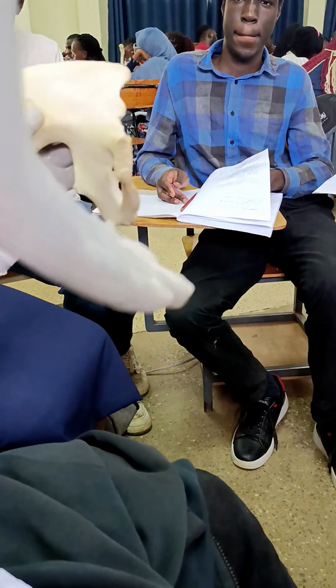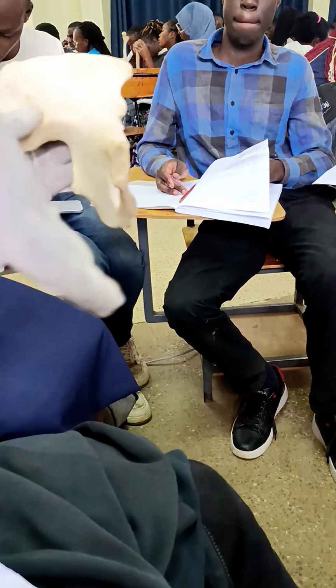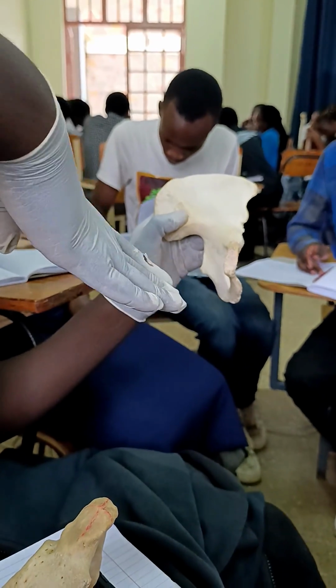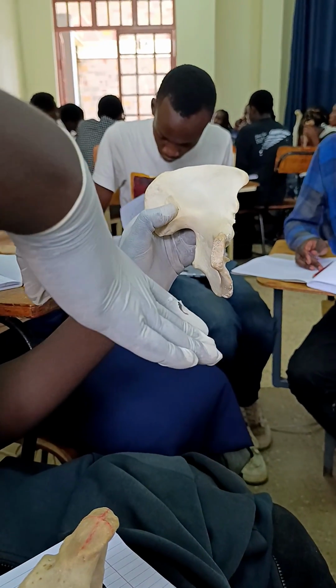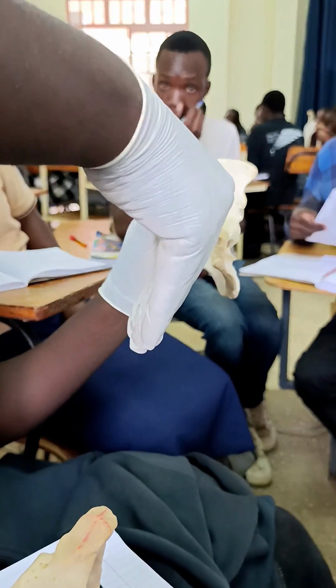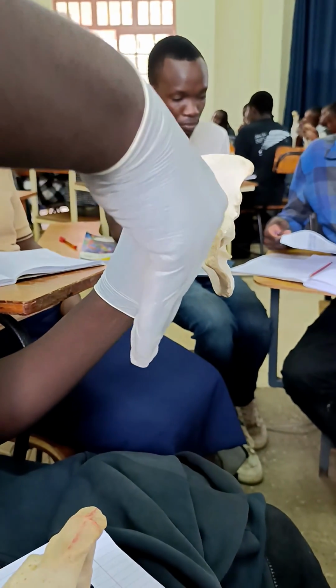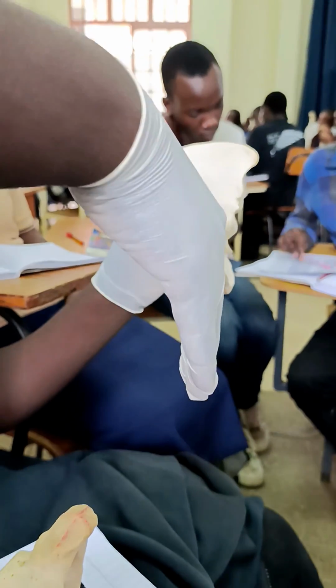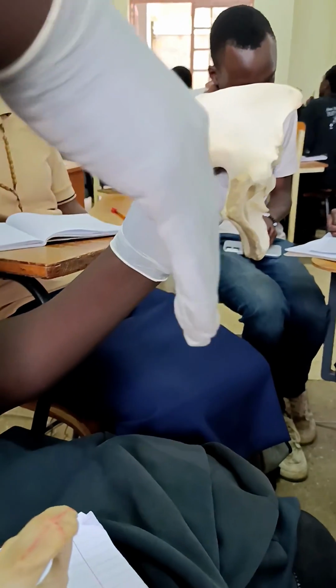Look at my hand. So there's this, and there's this. If it's more of this, it's for the female because it's pointing outwards, it's pointing laterally. If it's pointing inward, it most probably suggests a male pelvis. If it's pointing downward, you might have to look for other features because it's not definitely female, not definitely male.